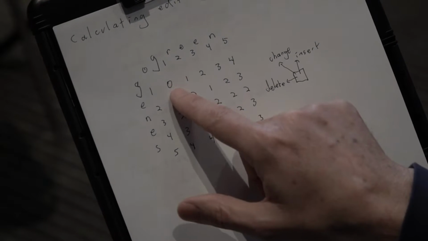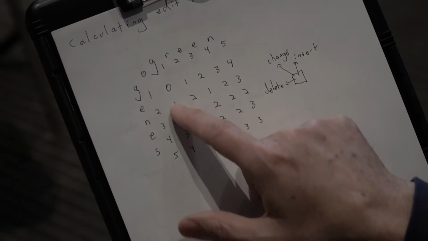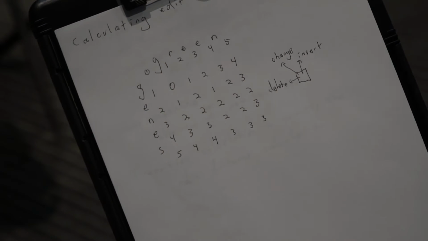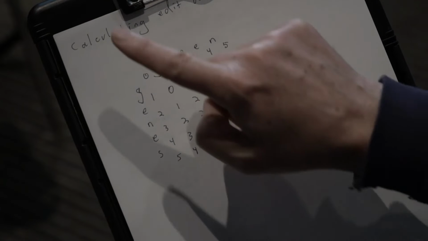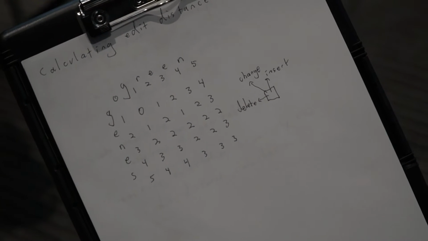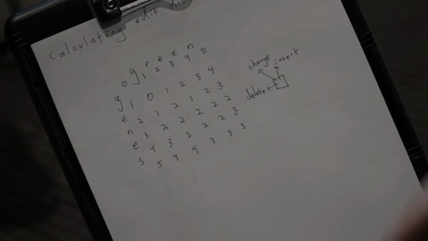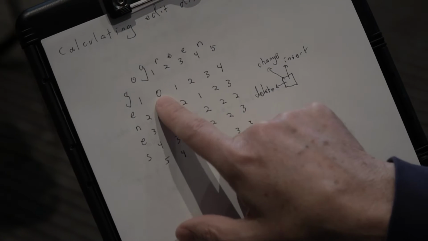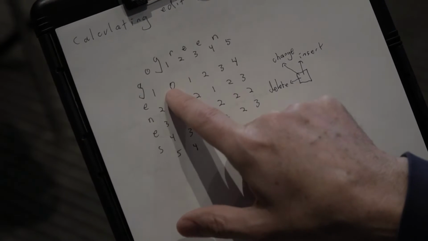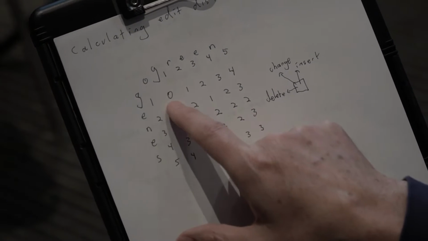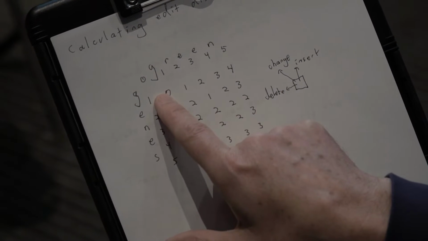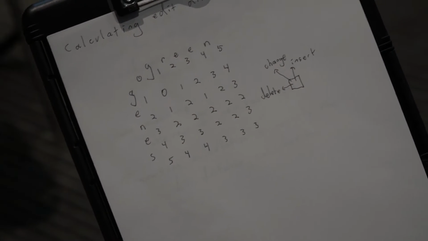We look up and ask, what happens if we insert a new character into our given string? What happens if we delete a character from our given string? And we look diagonally to ask, what happens if we change a character, or if the characters are actually the same, don't change the character from one string to the next. So in this case, you can see this element of the table, which is the difference between G and G, is 0. The reason we got that is because we went diagonally, and the characters were exactly the same, so there's no difference there.